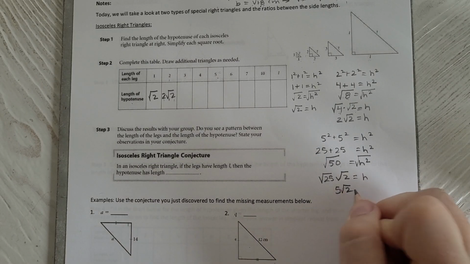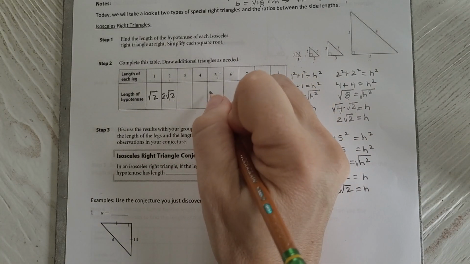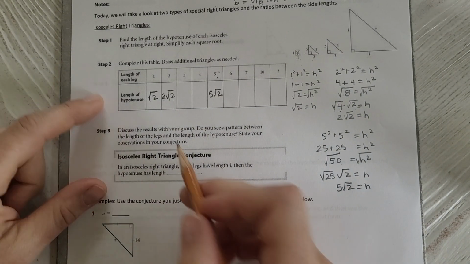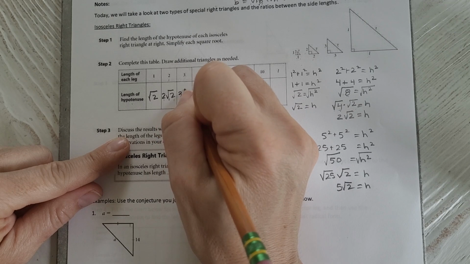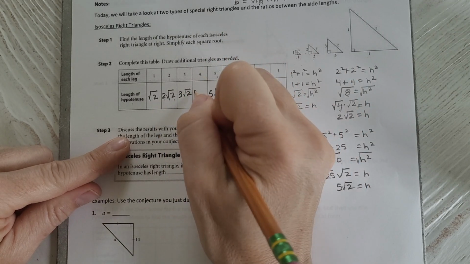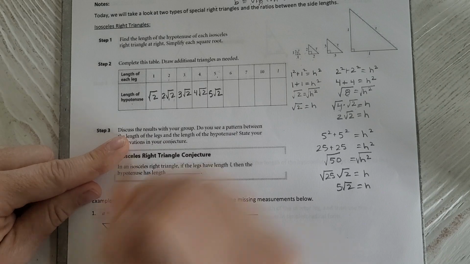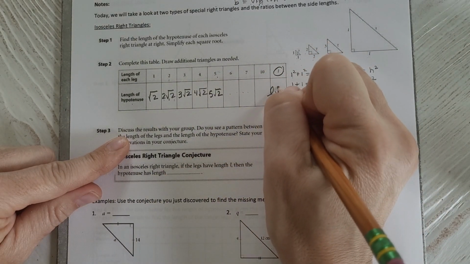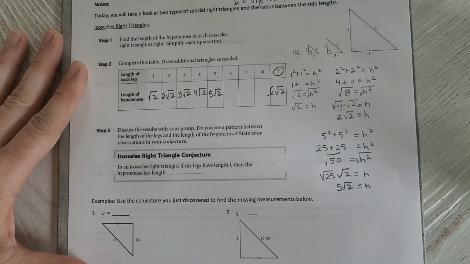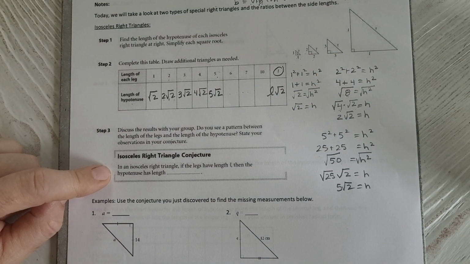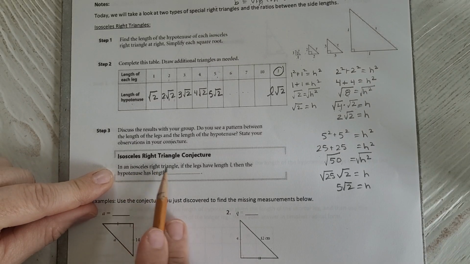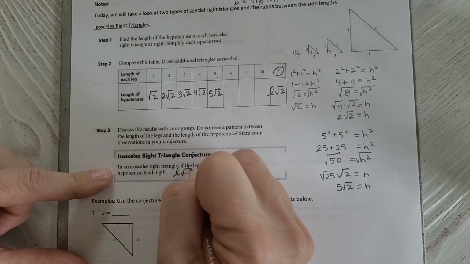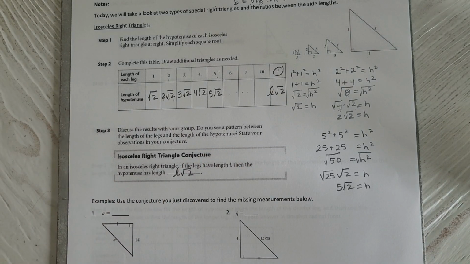Are we noticing a pattern? Hopefully we are. If you feel like you need to do more, please do that. But what's going to happen is, if my leg is 3, my hypotenuse is 3 root 2. If the leg is 4, my hypotenuse is 4 root 2. Going down the line, if my leg is L, my hypotenuse is L root 2. And we're going to prove that in a second. So this is my isosceles right triangle conjecture. In an isosceles right triangle, if the legs have length L, then the hypotenuse has length L root 2. So this is kind of nice.